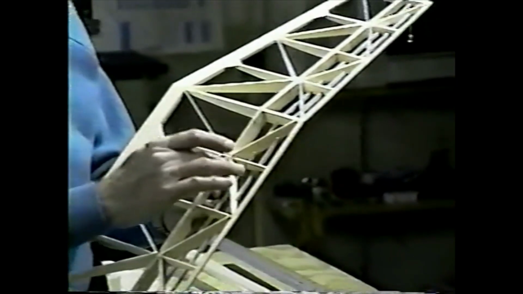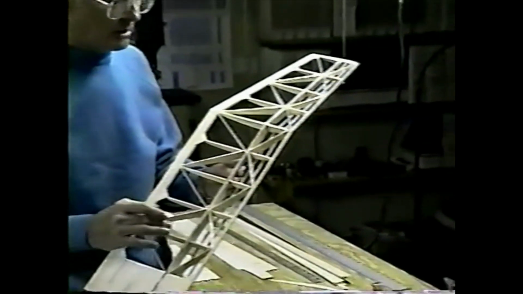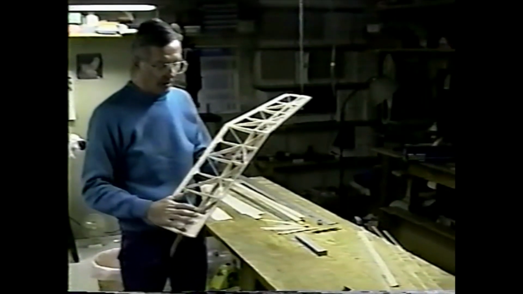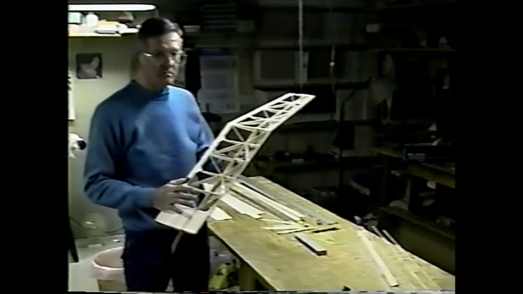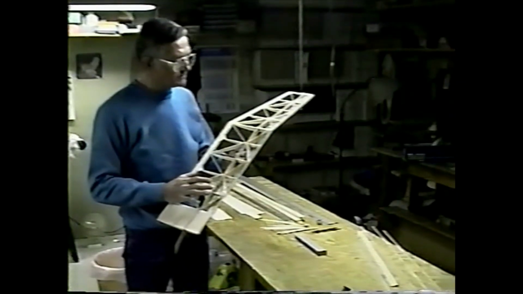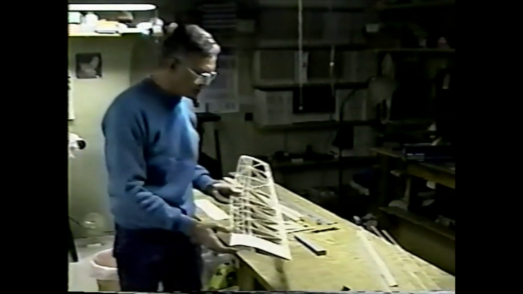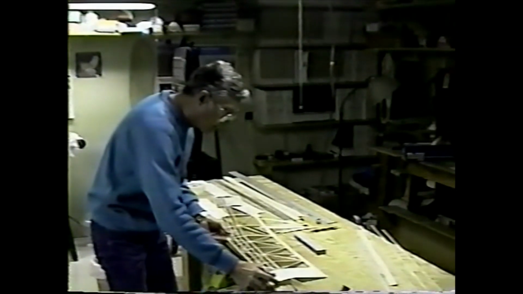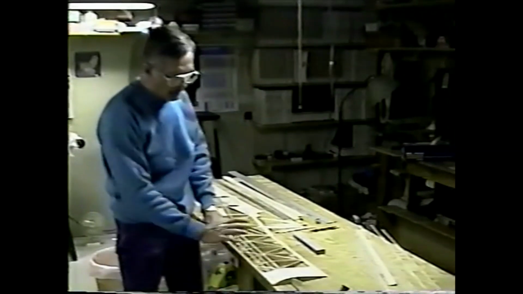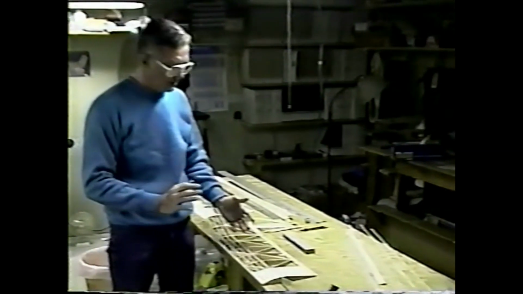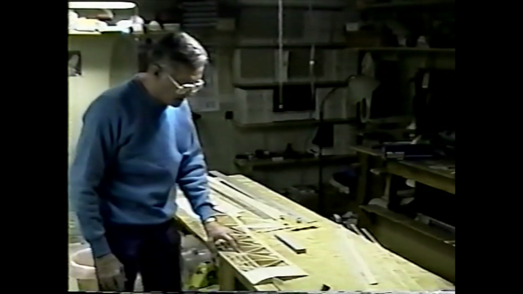I put these down to the workbench level as I was building it purposely in order to support the wing in its twisted configuration while I was working on it, and it's also going to be useful when I'm working and sanding on the top of the wing. So we'll take care of the top of the wing, then we'll turn it over, and I'll use a long sanding block to dress the bottom of that wing off.